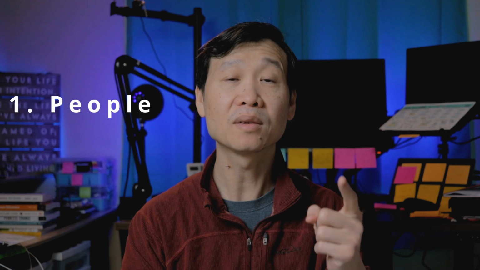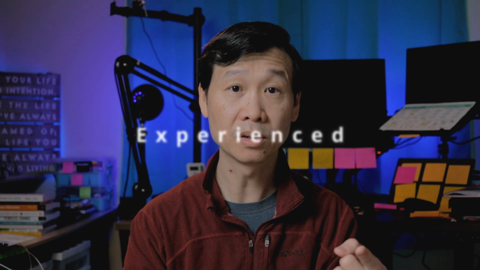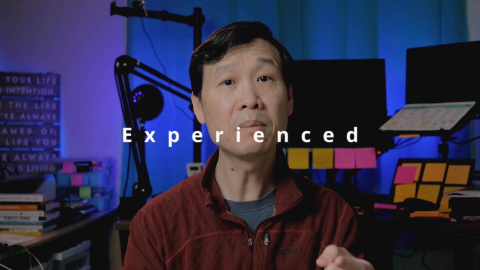Let's take a look at the people in this equation. The people are developers. We can all agree that a more experienced developer is probably able to finish a user story faster, so they can do more compared to an inexperienced junior developer. That's a given.